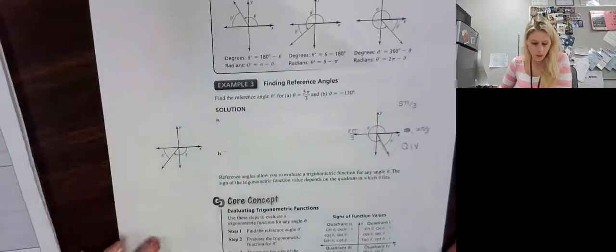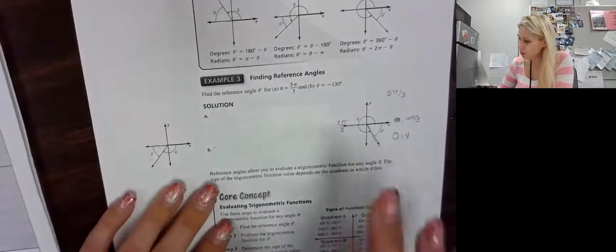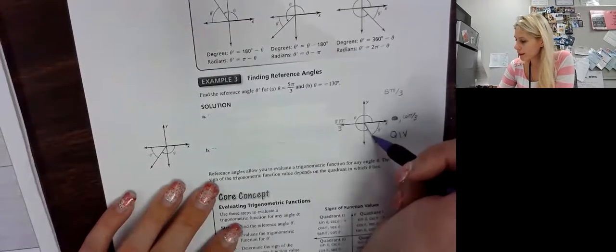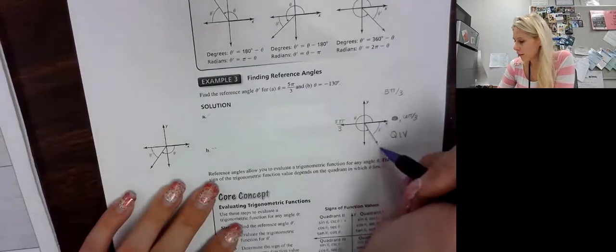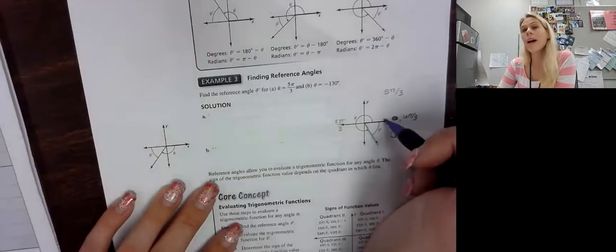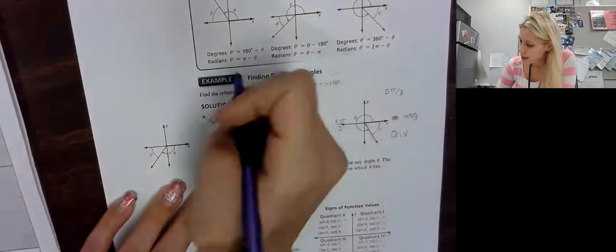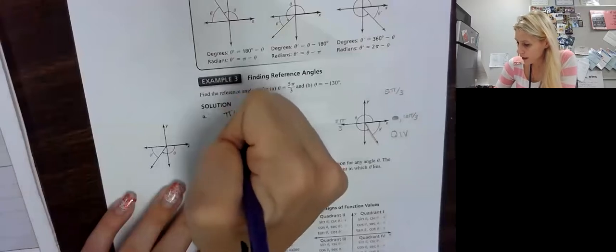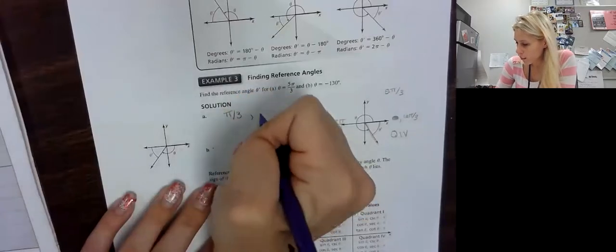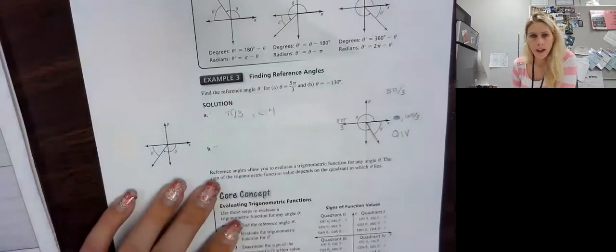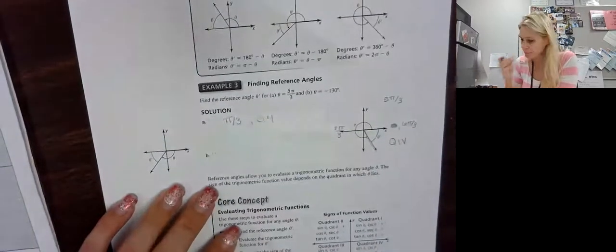Okay, so this question, all it wanted us to do was find the reference angle. And the great thing is, if you look at this, this is 5 pi over 3, and a full circle is 6 pi over 3. So what is the difference here? The difference is pi over 3. And again, I want to point out we're in quadrant 4. Okay? This will help us later.